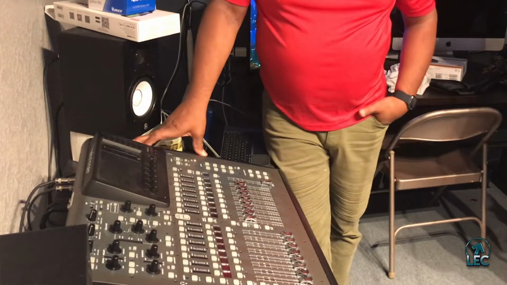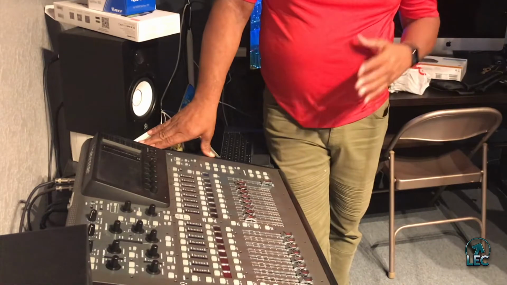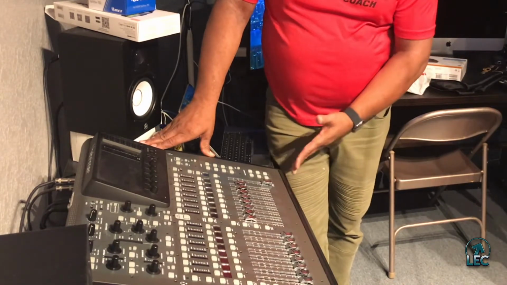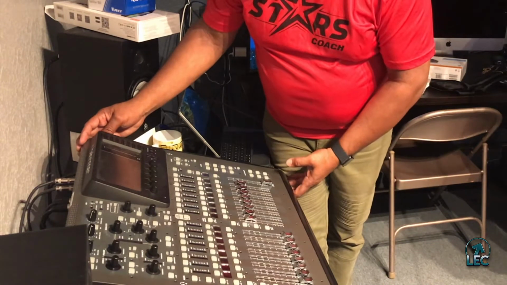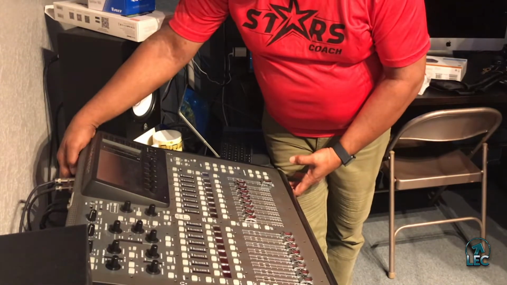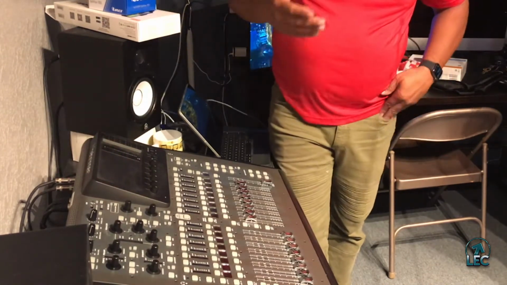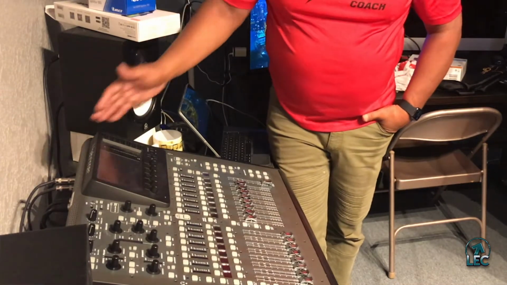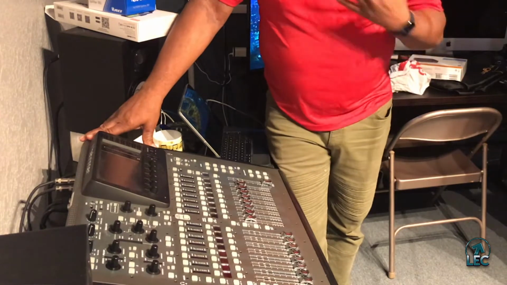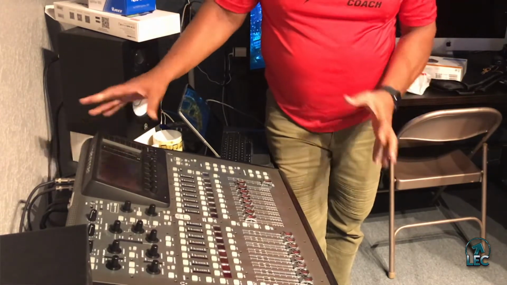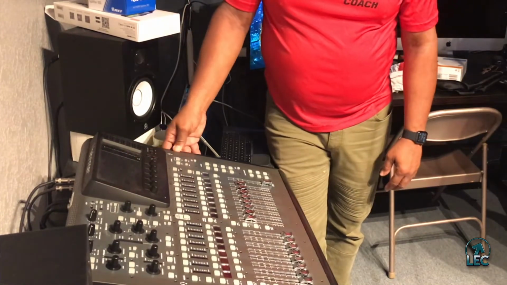Keep in mind that this is a digital board versus an analog board, which I grew up with and Anthony grew up with, of course. This is a digital board, so it's a computer. Like any computer, if you just turn it off, you could cause it to have some malfunctions.